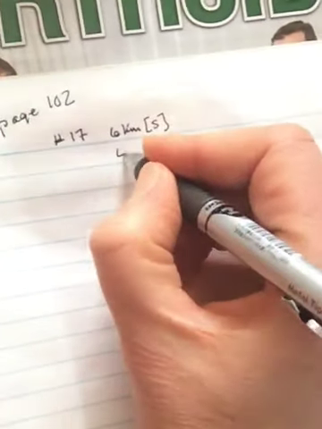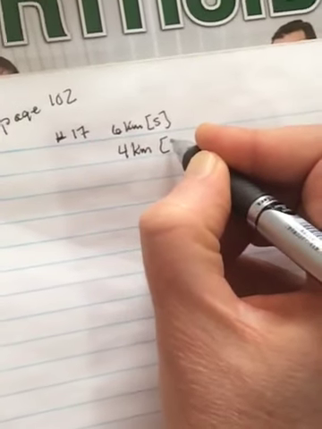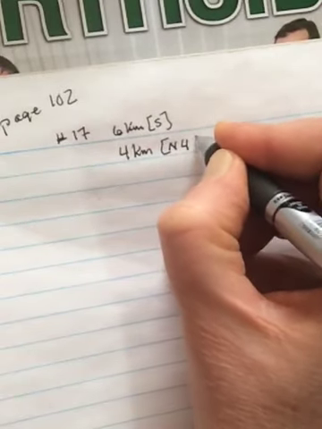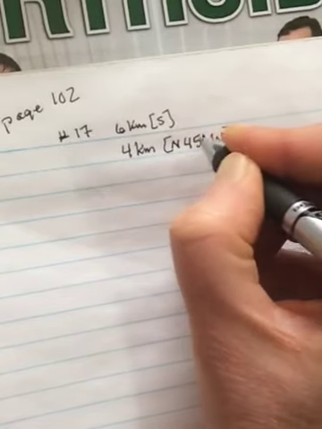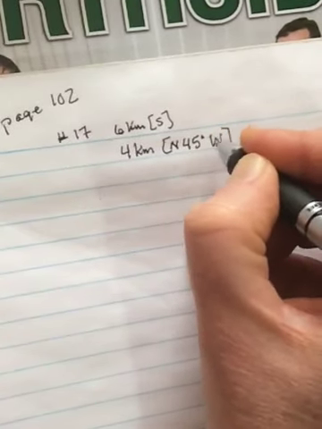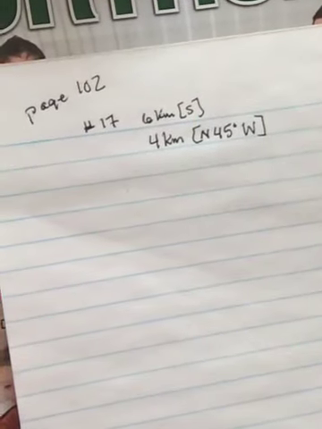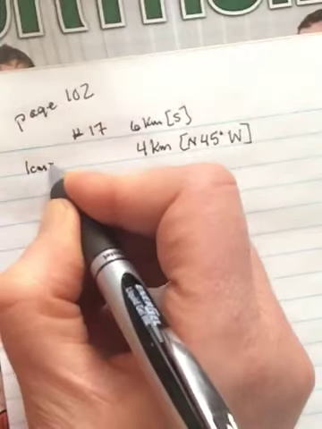And the wind begins to blow from the southeast, which pushes her 4 kilometers northwest. Now, whenever they say northwest or northeast or southwest, it's implying a 45-degree angle. So whenever it's 45 degrees, technically you don't actually have to put it in there, so you can just say northwest, but it means north 45 degrees west. Okay, so again, you could either use 1 centimeter equals 1 kilometer or 1 centimeter equals 2 kilometers.